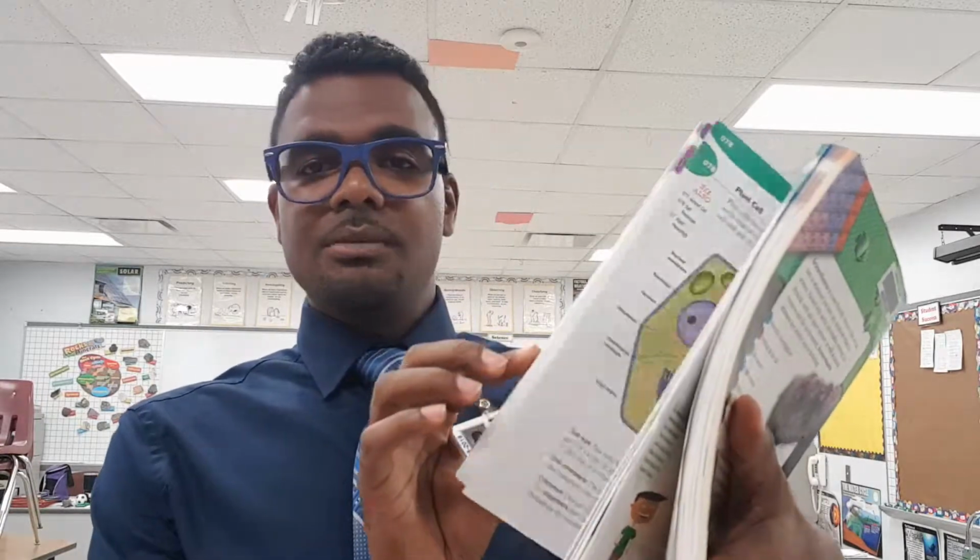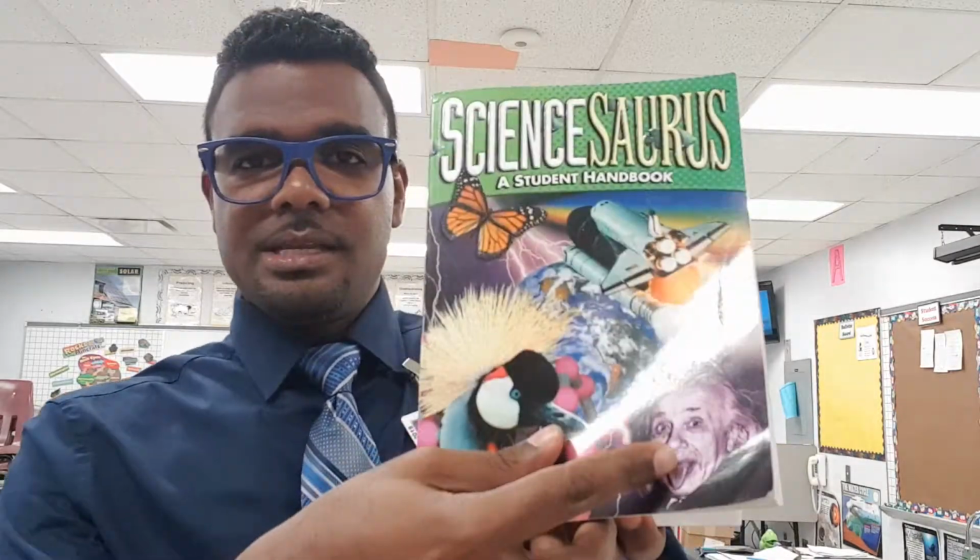All right, so I want to highlight a book that we have used in class for some time now. Sciencesaurus is a very good book. It's unique because of its succinct and very good summary of concepts, okay? It's very, very good for science. There's a math one also that I normally used when I was teaching math, but for right now, it's science. And if you see, Albert Einstein is right there, as usual.